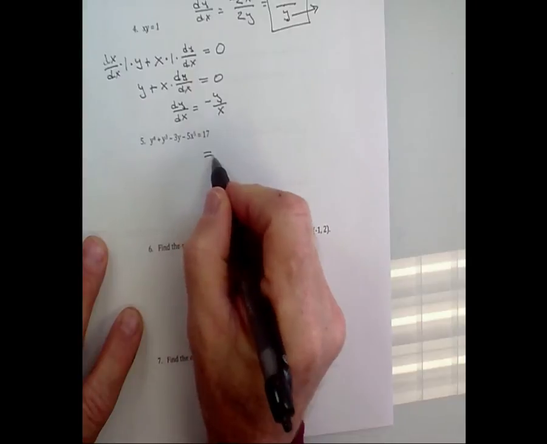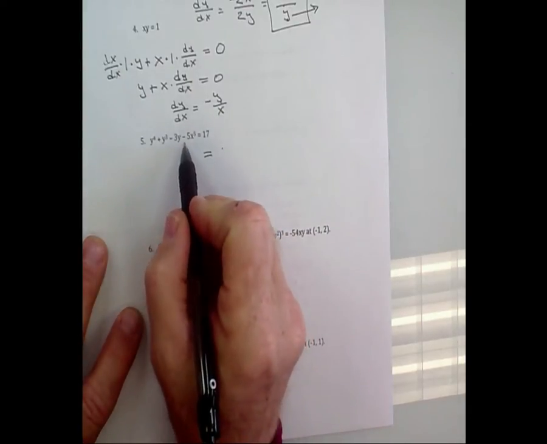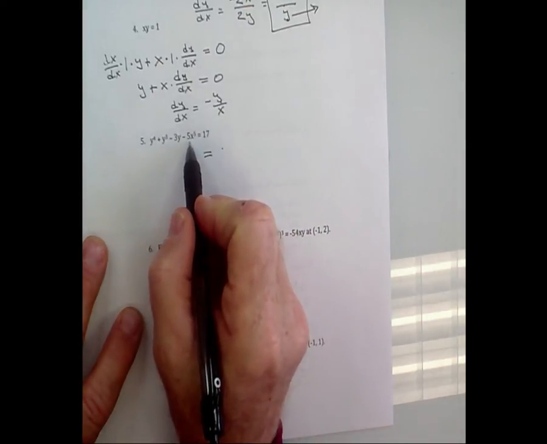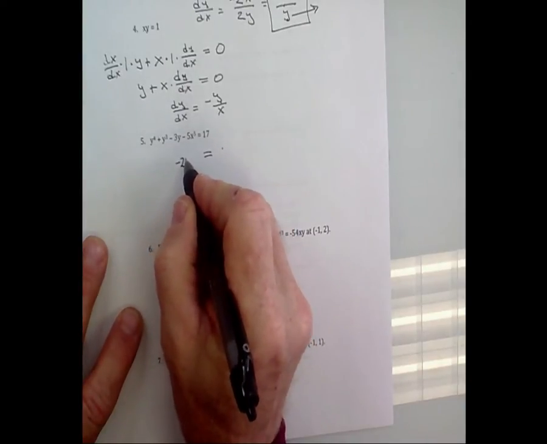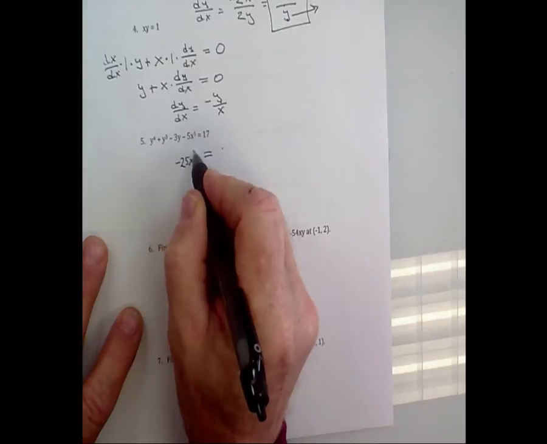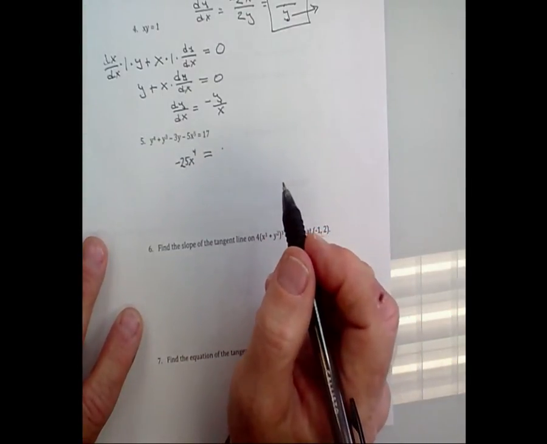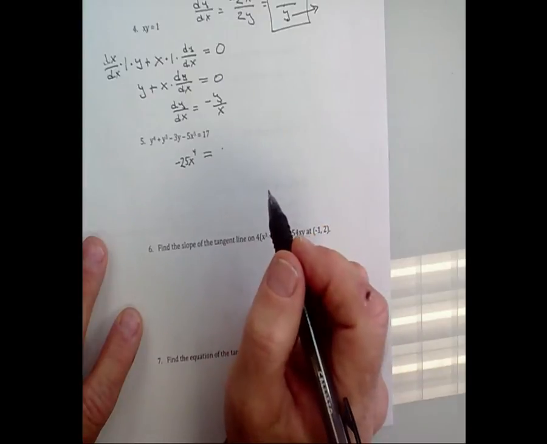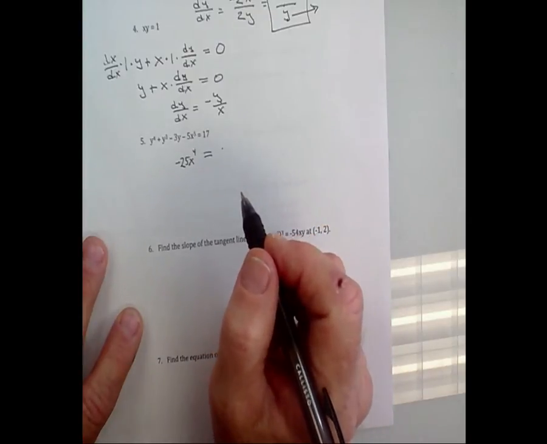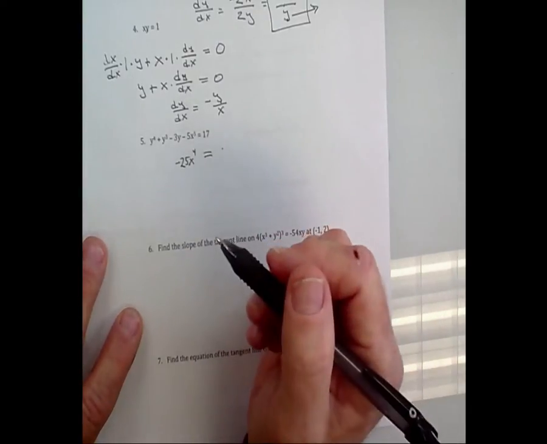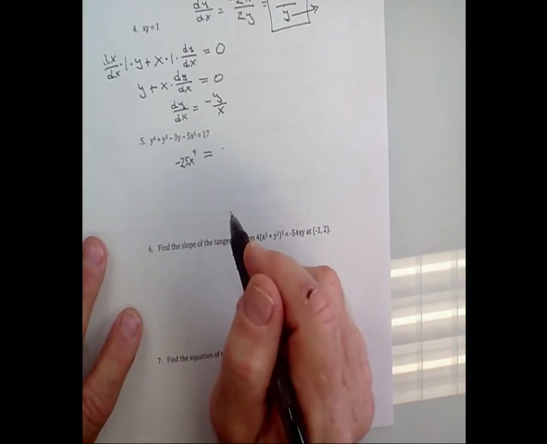Okay, so I'm going to have an equals. Oops, I'm not going to write that answer down. What is the derivative of that? Negative 25x to the 4th. Just like you did before. Will you put the dx over dx, or will you skip that part? Personally, I skip it. You skip it because it's 1 every single time, right?